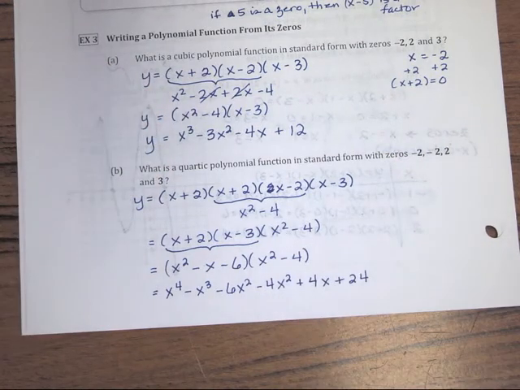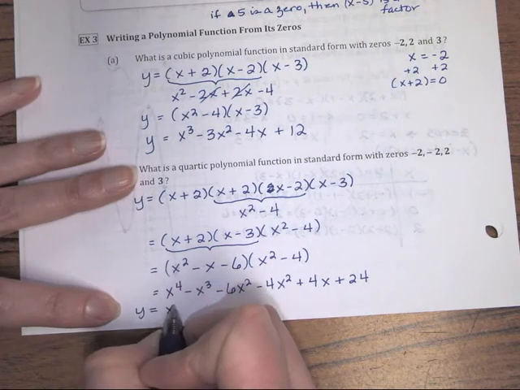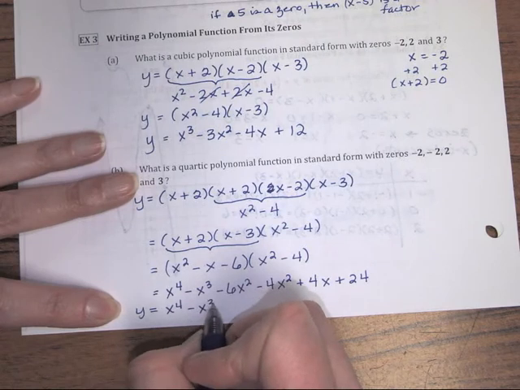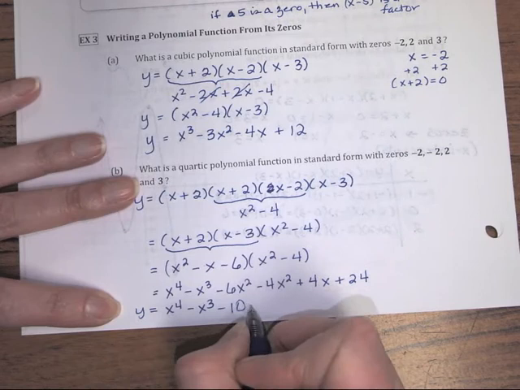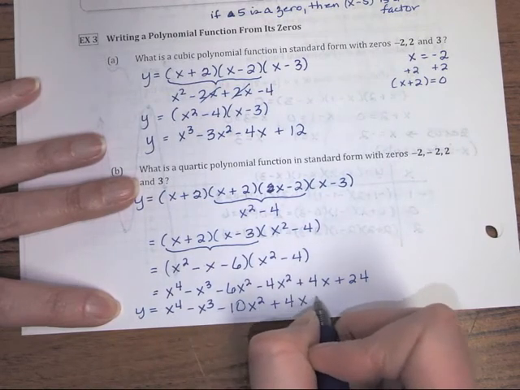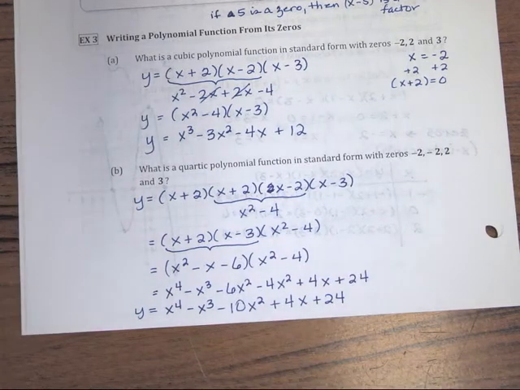Combine like terms. So I have y equals x to the 4th minus x to the 3rd. These two combine and give me minus 10x squared, then plus 4x, and then plus 24. There is a quartic polynomial, and you have written it from its zeros.